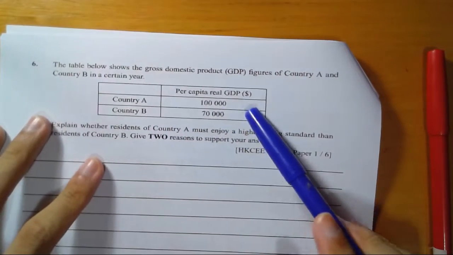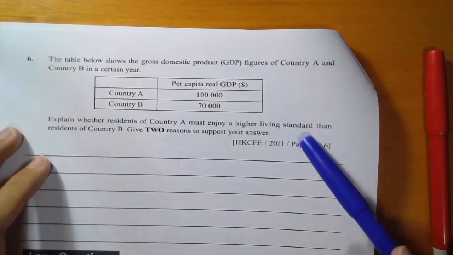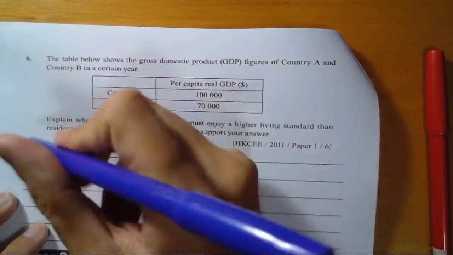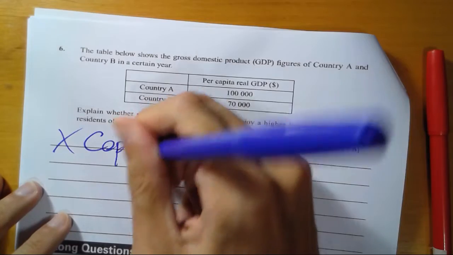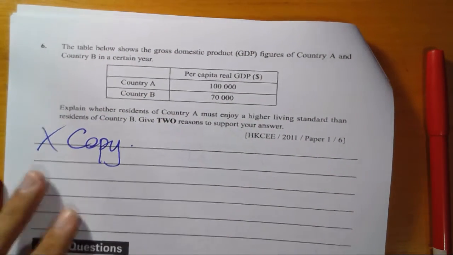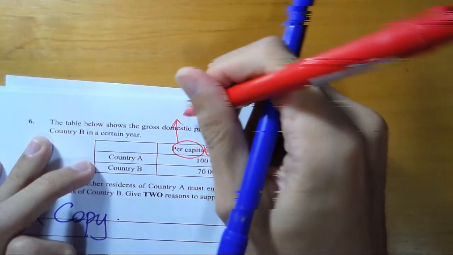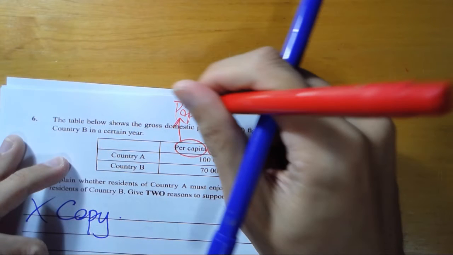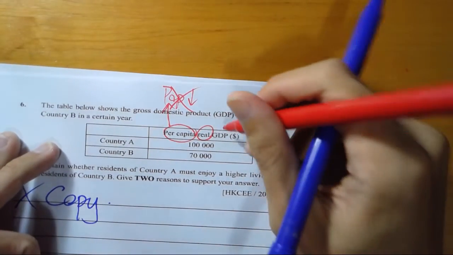Alright, now here the table shows you something per cap real GDP. We need to explain whether people must enjoy a higher living standard. Of course, you know it is no, right? For the reasons you just copy from your notes, except two, because we are talking about per capita real. Therefore, you cannot mention population being, let's say, lower. No population.